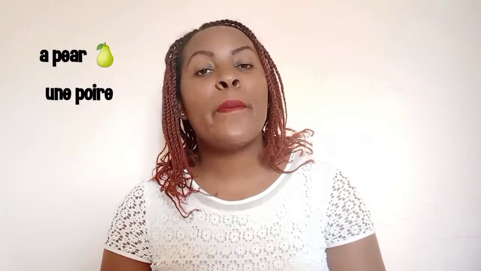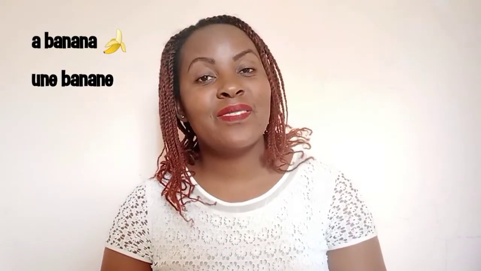Secondly, we have a pear. A pear is called une poire. Une poire. Next, we have a peach. A peach is called une pêche. Une pêche. A banana, une banane. Une banane. An orange is called une orange.